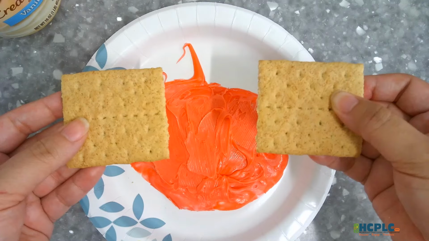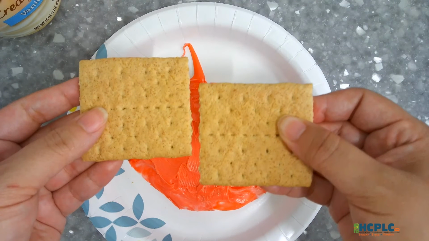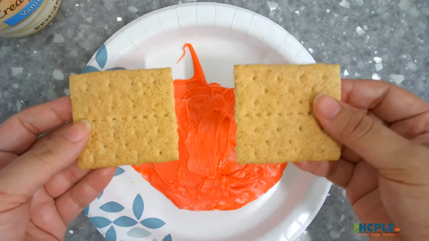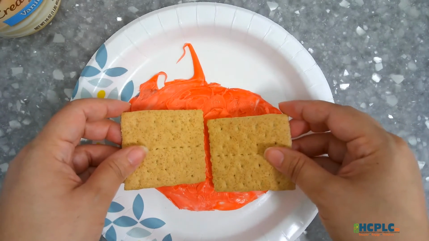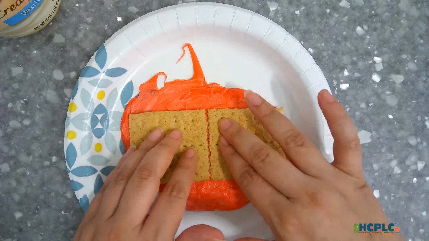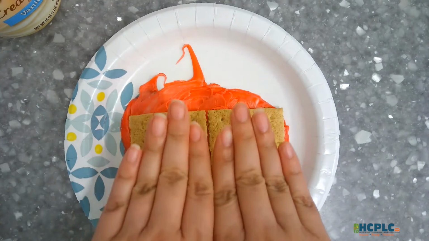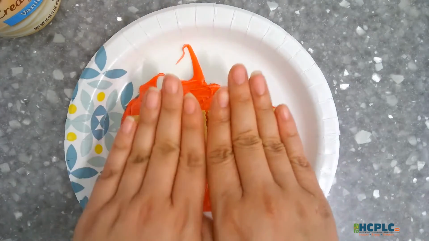All right, so in experiment number 2, we have 2 graham crackers. We'll put those on the frosting and we'll have them slide past each other. So we're placing them on the frosting. One is going to move forward, one is going to move backwards in just a moment. And I'm showing that they're moving in opposite directions, but sliding past each other.